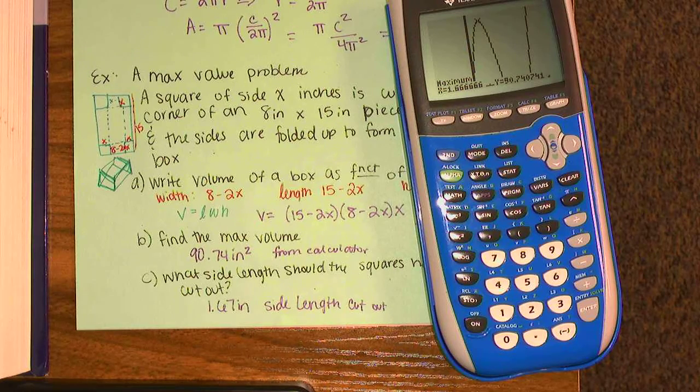Alright, let's look at a couple little examples here and then we'll stop. Huh? Yeah, I'm going to do actual book problems now.